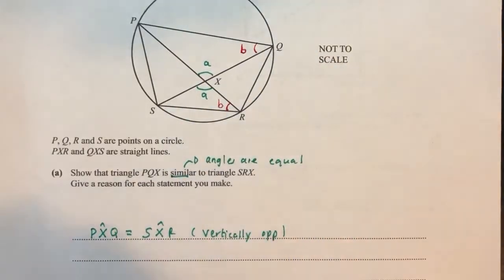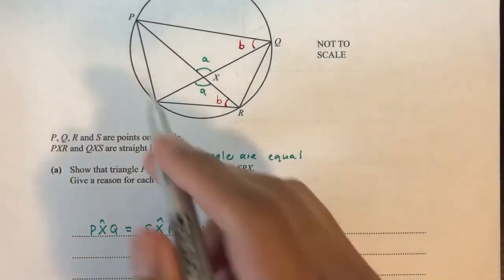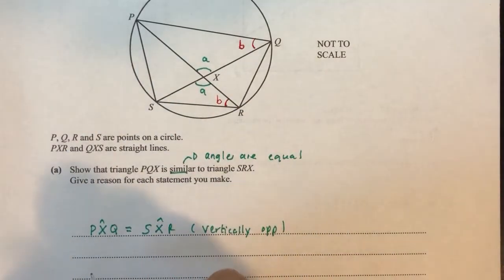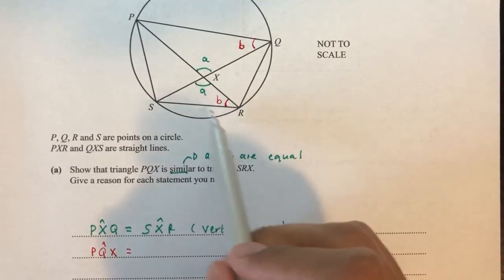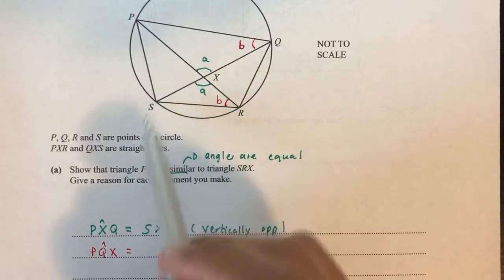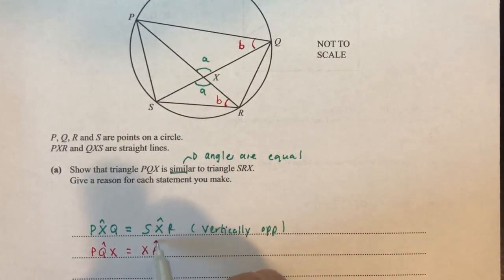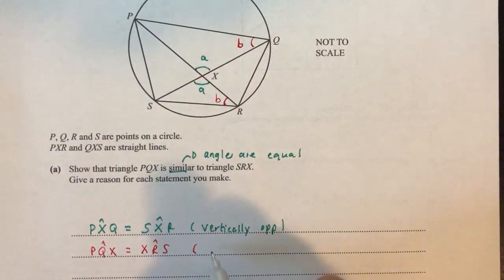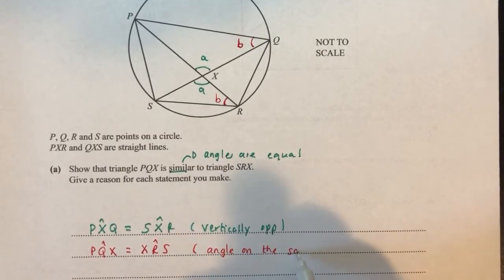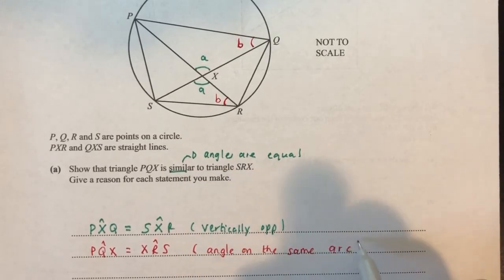So we have angle PQX equal to angle XRS because they are angles on the same arc. Okay, and the last one, pretty easy.